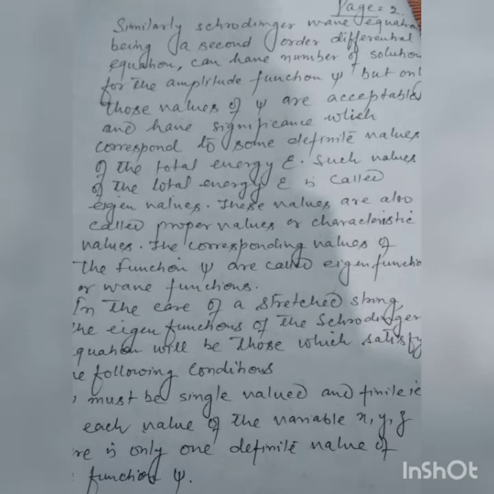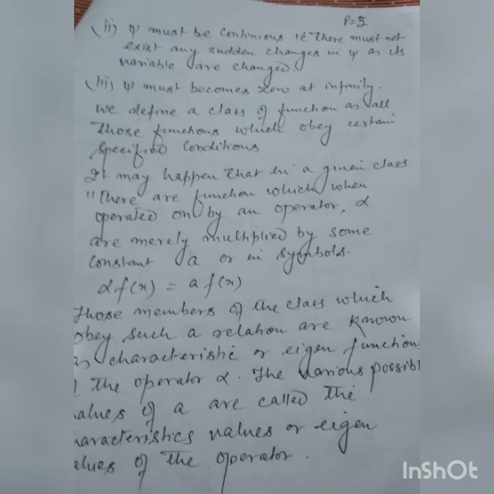As in the case of the stretched string, the Eigen functions of the Schrodinger equation will be those which satisfy the following conditions. Number one, psi must be single valued and finite, that is, for each value of the variables x, y, z there is only one definite value of the function psi. Number two, psi must be continuous, that is, there must not exist any sudden change in psi as its variables are changed. Number three, psi must become 0 at infinity.